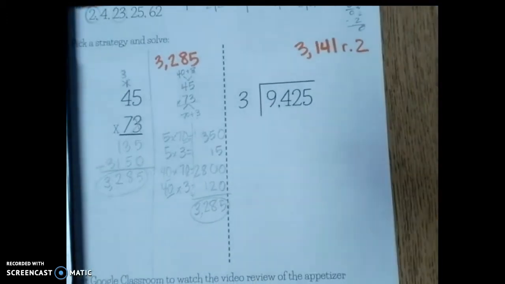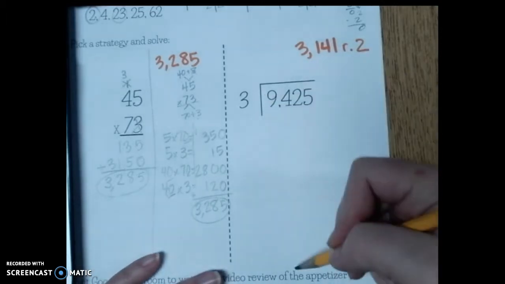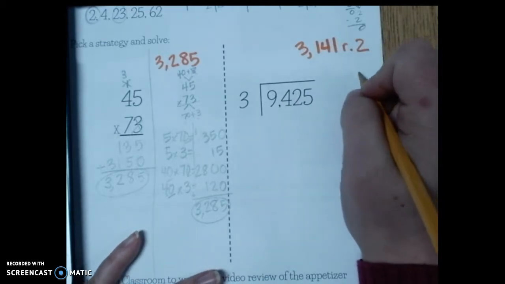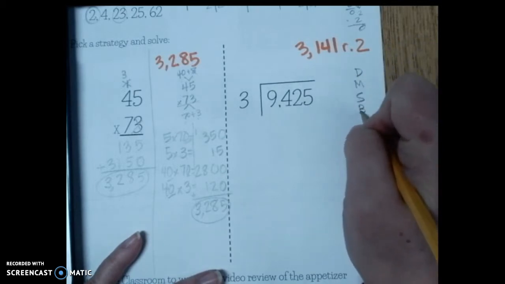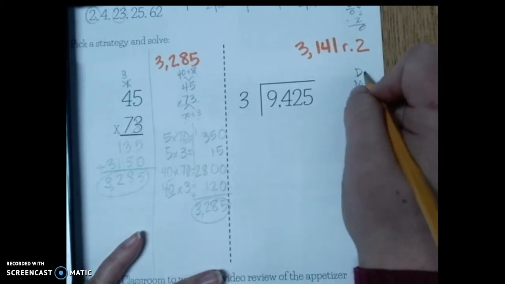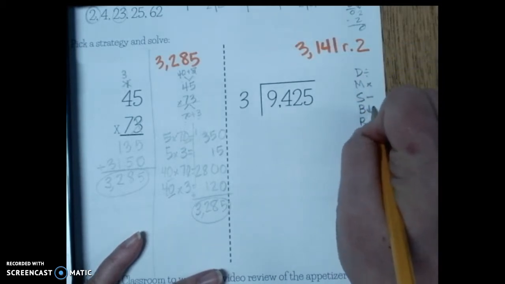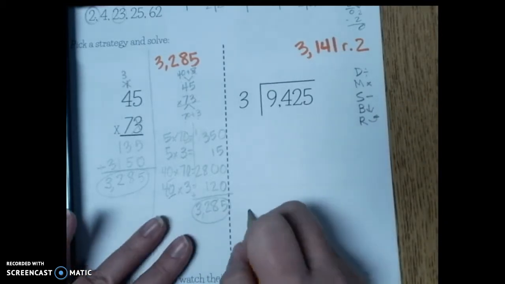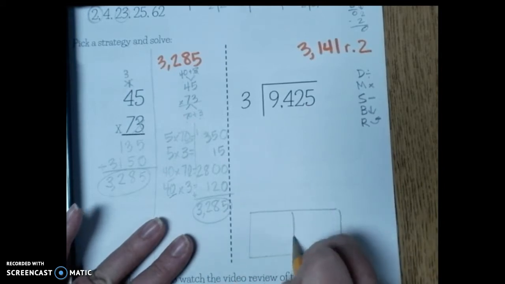On to long division. For long division, you could either do the box method or you could do straight down like we've been doing with long division. Okay, but the steps are dad, mom, sister, brother, Rover, which is divide, multiply, subtract, bring down, and then repeat. I think I'm going to do box method first, but I'm going to do it down here out of the way a little bit so that you can see the similarities.